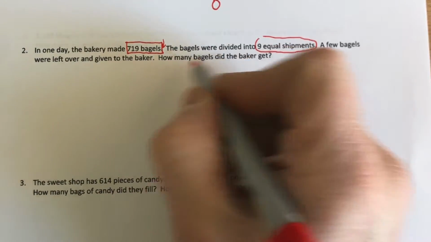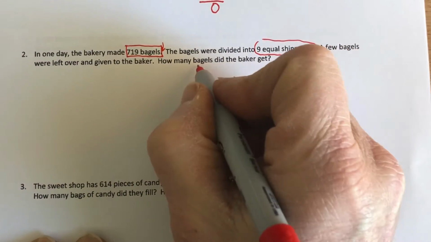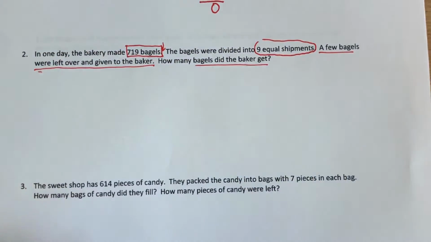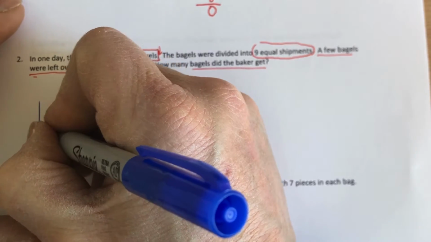So we need to find out the remainder, right? So we've got to figure out, so the remainder is going to be our answer. How many bagels did the baker get? So the few bagels that were left over were given to the baker. So this is a reading problem as well. So let's first figure out, draw our tape diagram. So here's my rectangle.